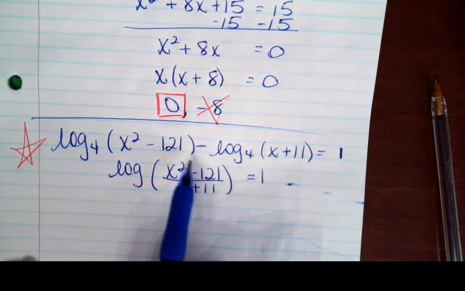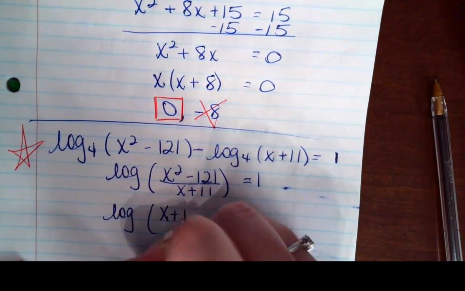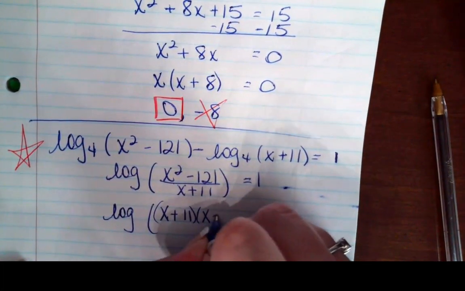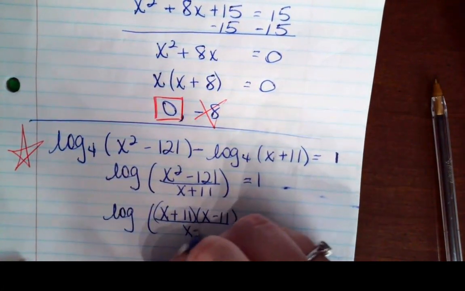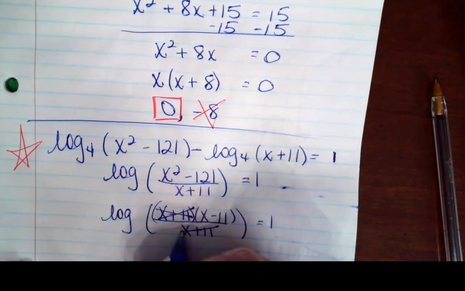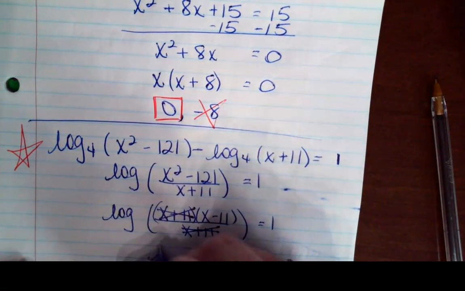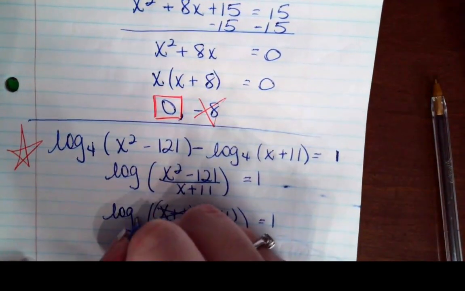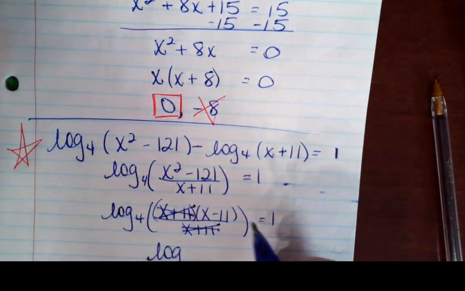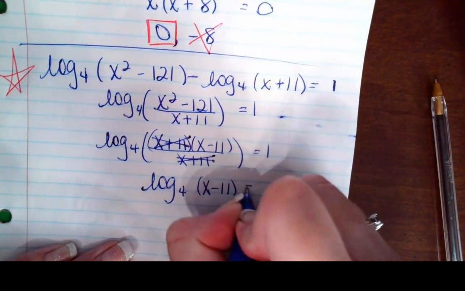And now this is going to reduce because I can factor the top. So I'm going to factor the top, and I'm going to get x plus 11 times x minus 11 over x plus 11 needs to equal 1. So any number divided by itself is 1. So now I've just reduced this to log base 4 of x minus 11 needs to equal 1.